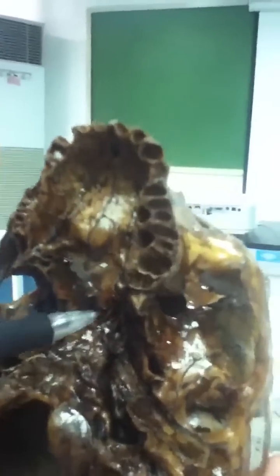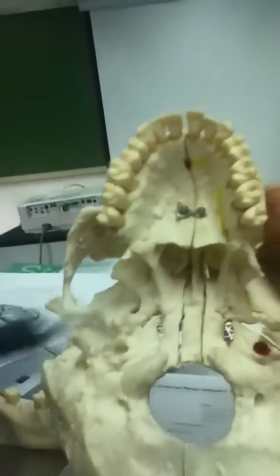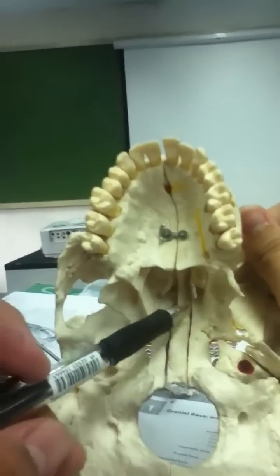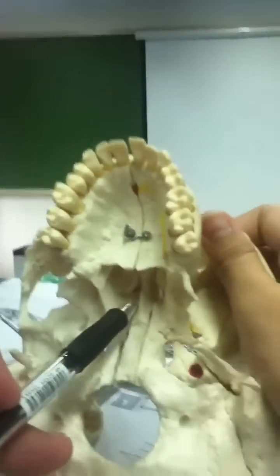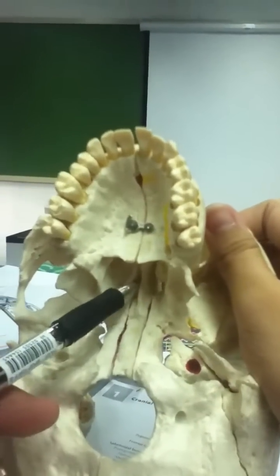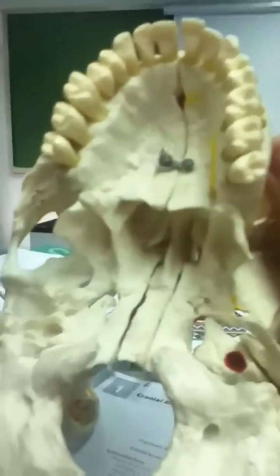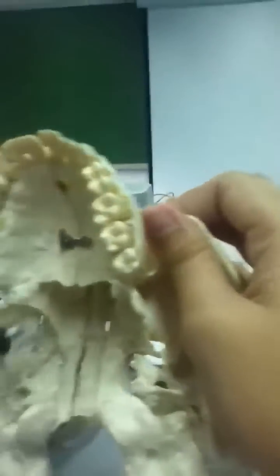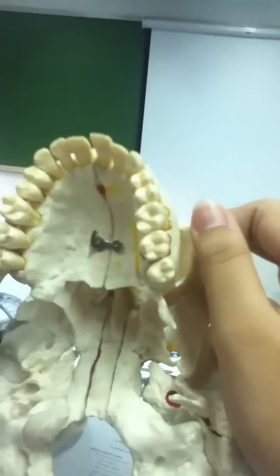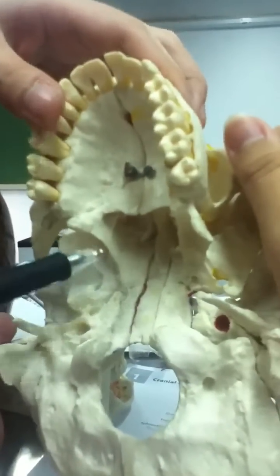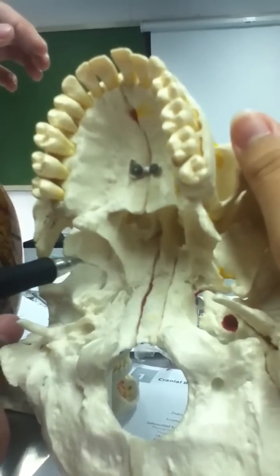Model, please. So we have the vomer. The vomer that completes the median wall of the nasal cavity. And then, in here, we have the medial and the lateral pterygoid plates in the model. Medial and lateral pterygoid plates.